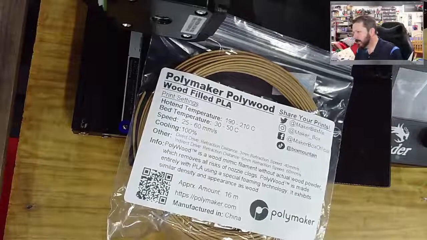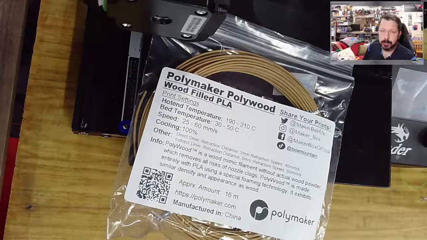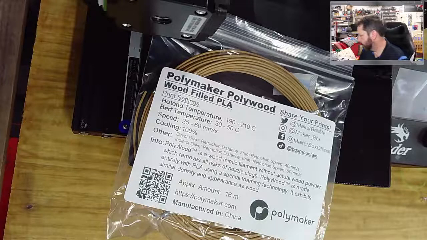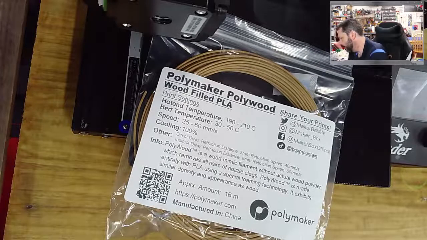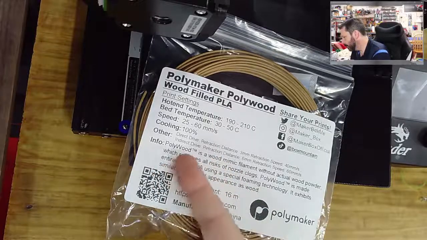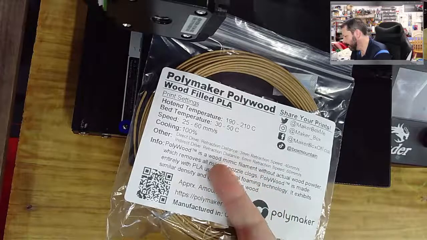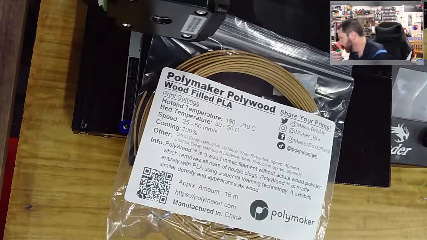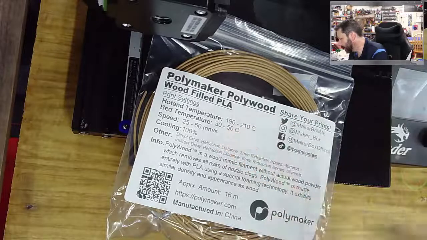Here's one that is PLA, but mixed in with it are sawdust particles, basically. This one doesn't say what wood is in here, but there are different woods that you can find in PLA. This one gives you a little bit of information on how much retraction you can do with direct drive or indirect drive. Indirect drive means the Bowden tube. It prints at PLA temperatures, probably on the slower side.